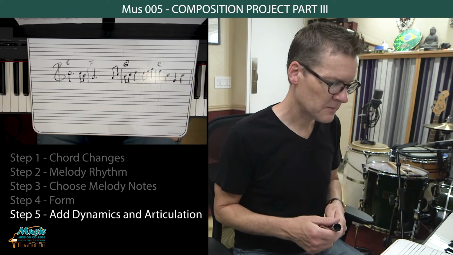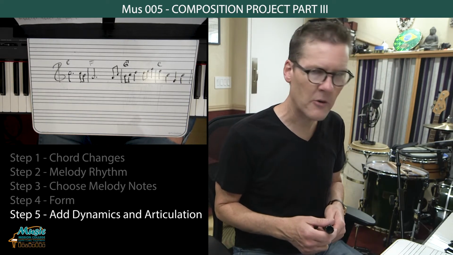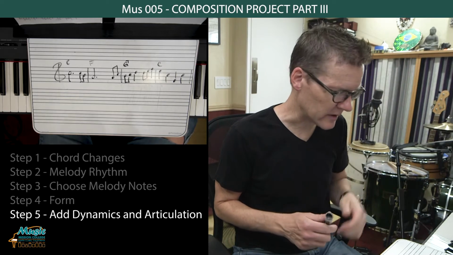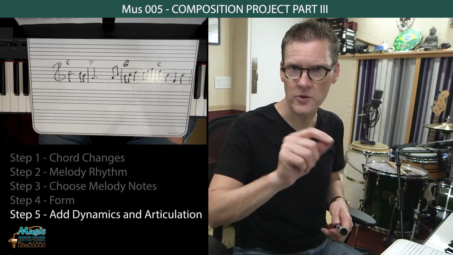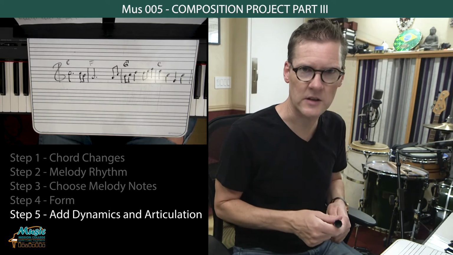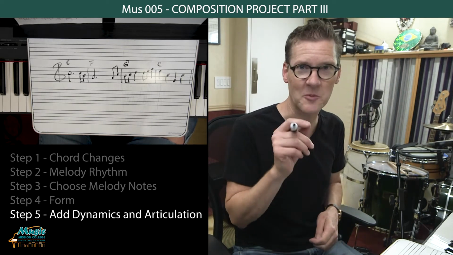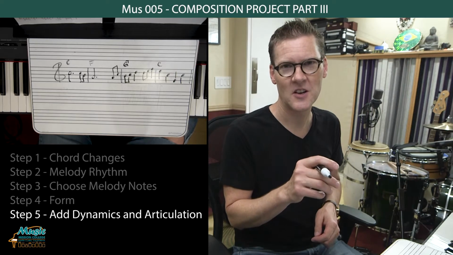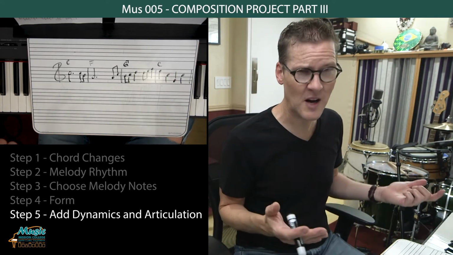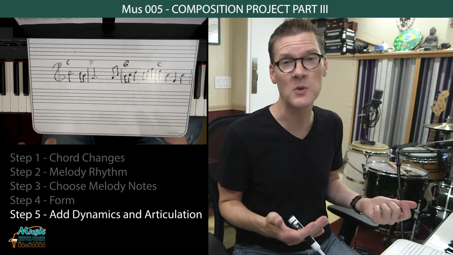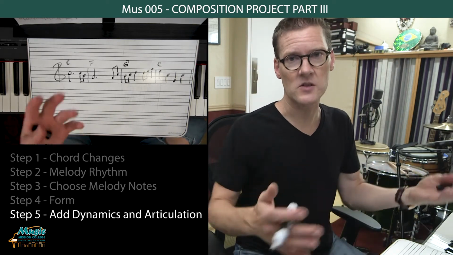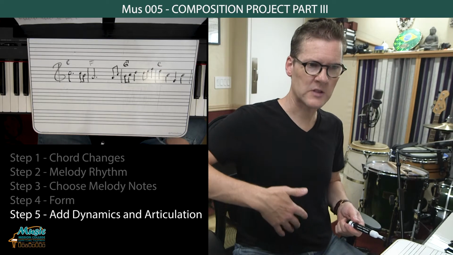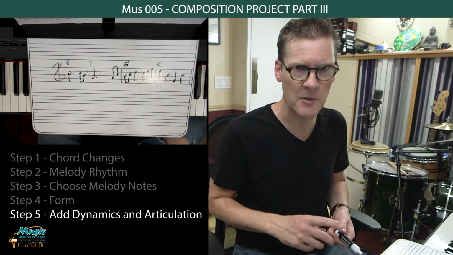So let's start with doing dynamics. And I would caution you not to go too crazy with this. A little bit of spice on the food is good, but you don't want to take the cap off and start putting in different dynamic levels on every note. It's sort of impossible to play and not really that musical. Oftentimes the melody itself kind of tells us how it wants to be performed in dynamic terms.